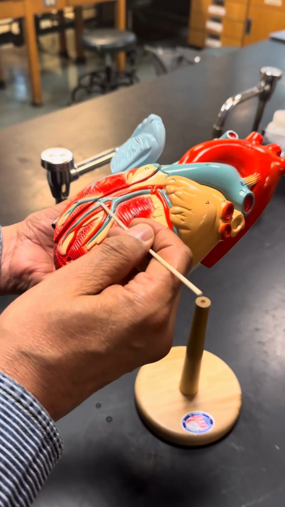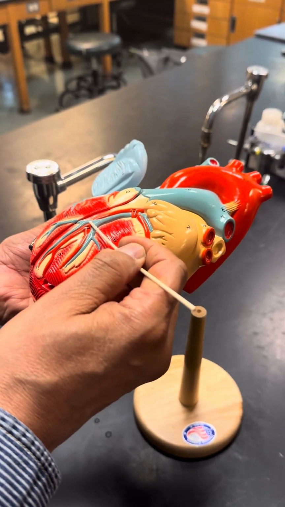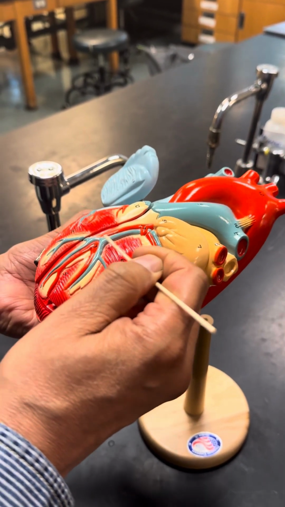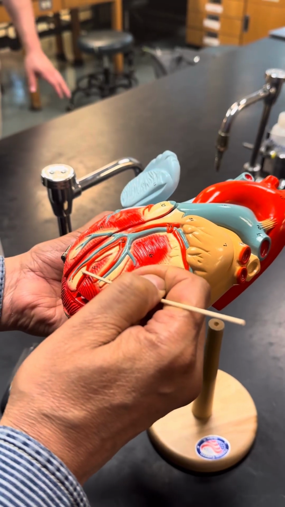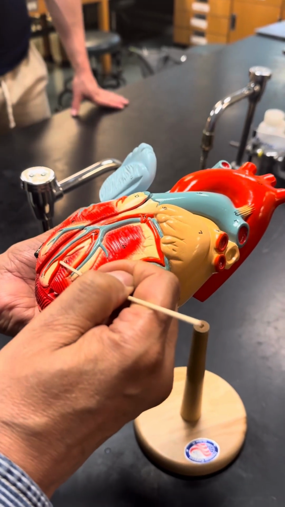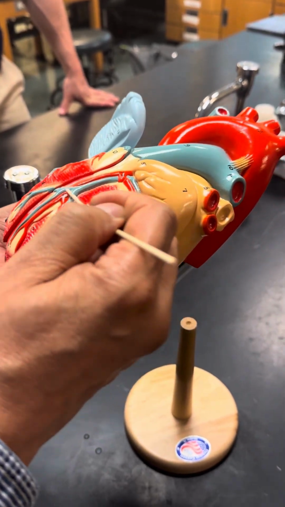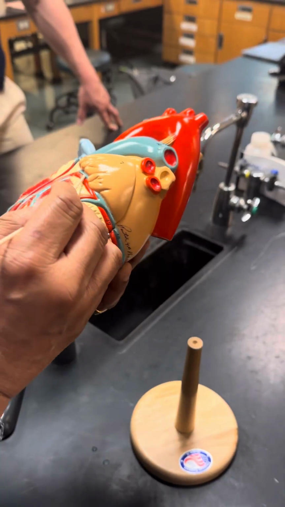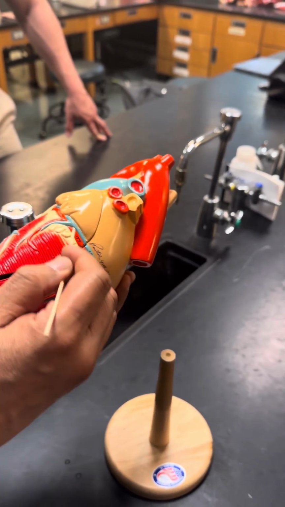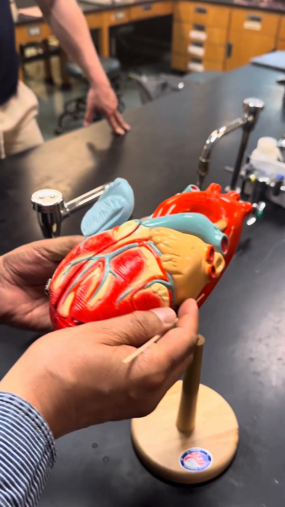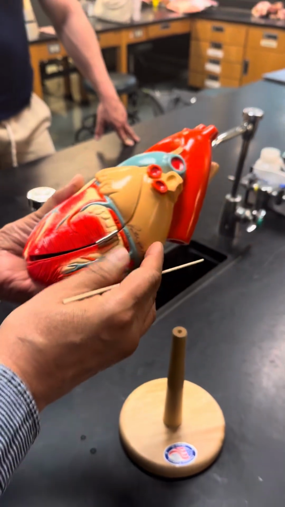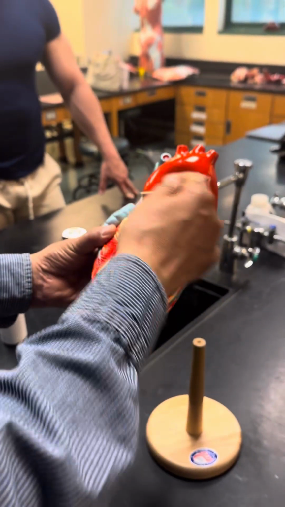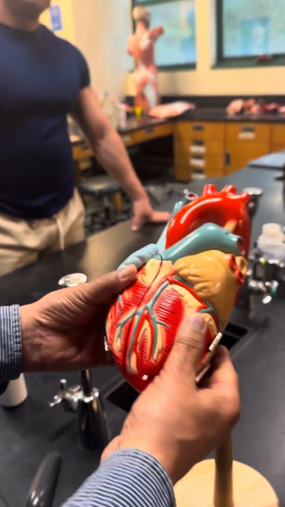And when it goes down, this is called the anterior interventricular coronary artery. And this one is called the circumflex artery right here. Circumflex artery goes all the way down. And this is the apex of the heart. This is the base of the heart, and this is the apex.